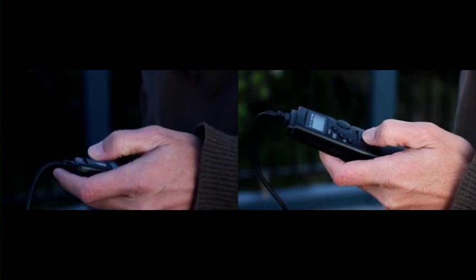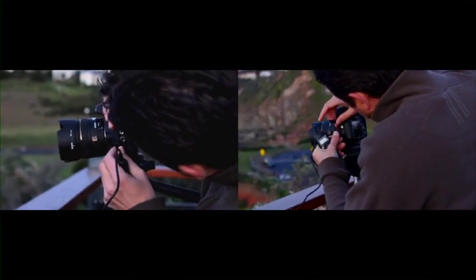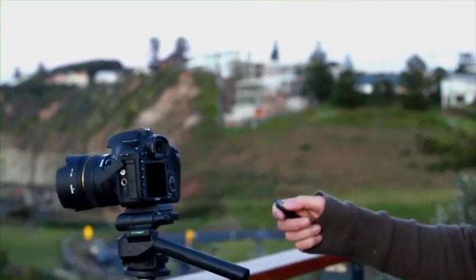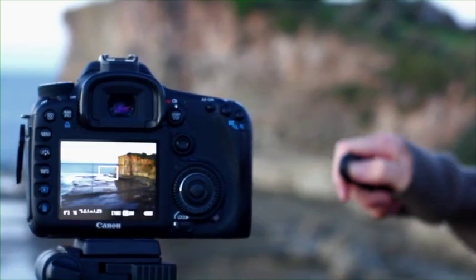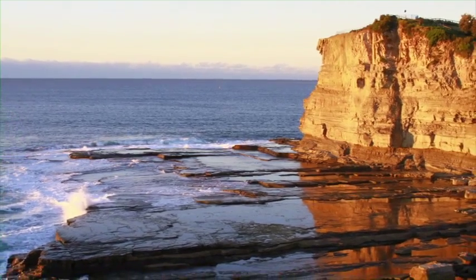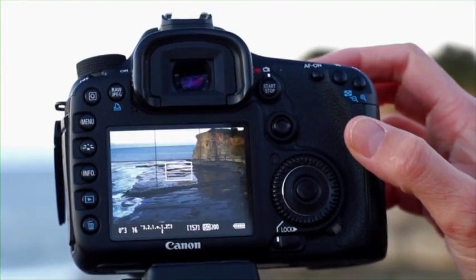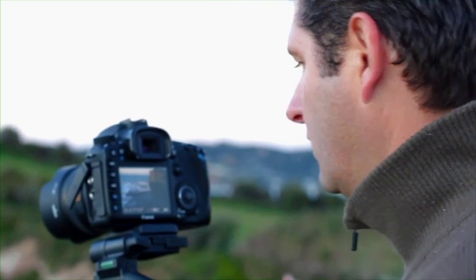The only problem with these is that you're still connected to the camera, so there is a chance of camera shake. So instead, you can use a remote control. You are completely removed from the camera, which guarantees a steady shot. If all else fails, you can use the timer on the back of your camera. You just set it, step backwards, and the shot is taken without camera shake.